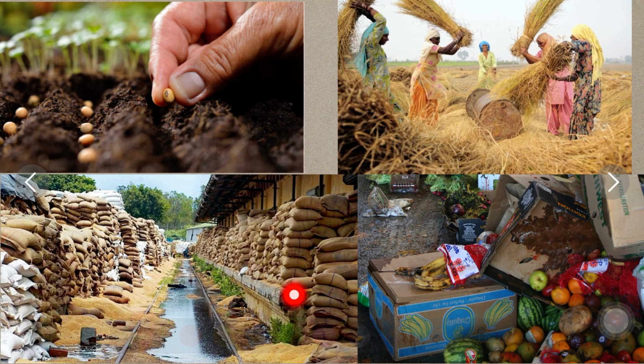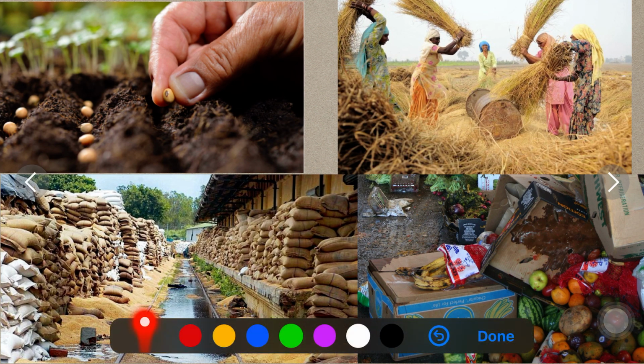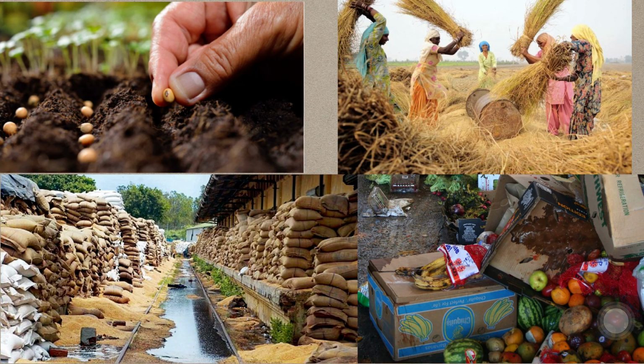Wrong methods of farming like hand sowing of seeds, inadequate threshing, improper storage, and wrong method of distribution are some reasons for quantitative wastage of food.